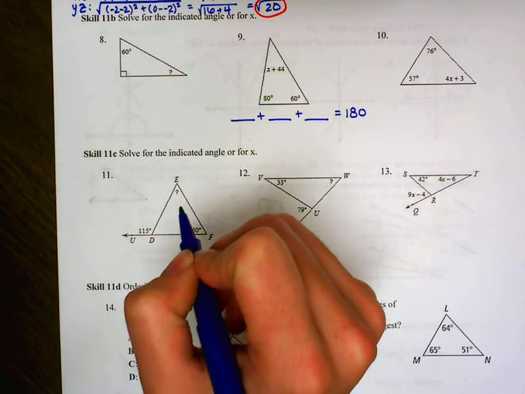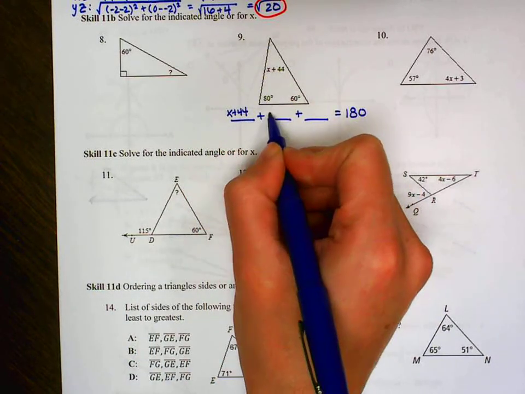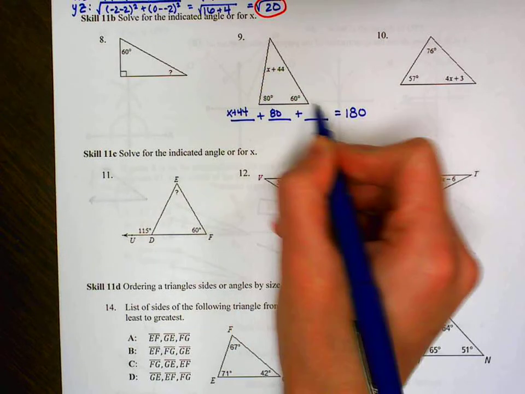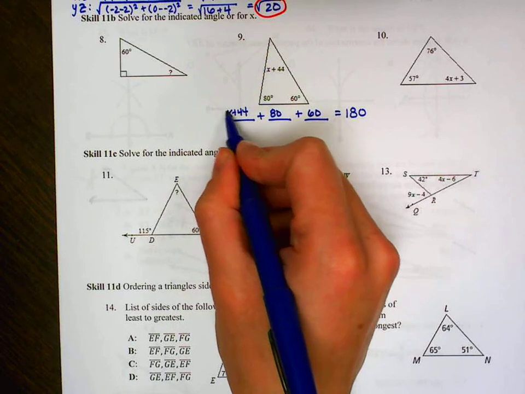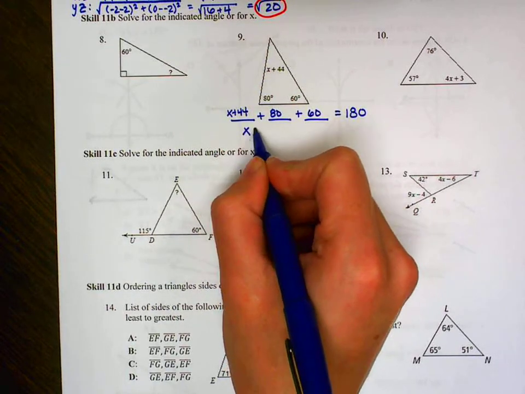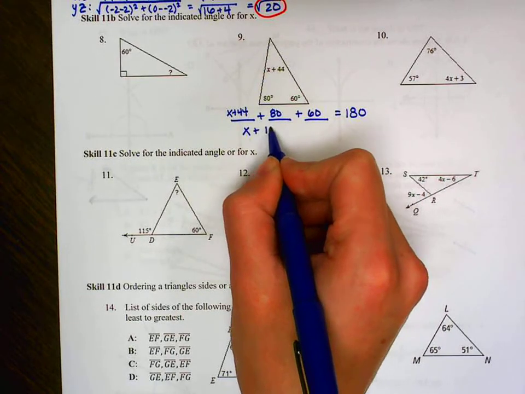Okay? So this first angle is x plus 44. Then we have 80. My last angle is 60. First, I have to combine my like terms. So there's only one x term. It's just x. 44 plus 80 is 124. Plus 60 is 184.